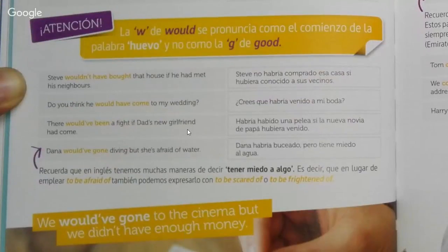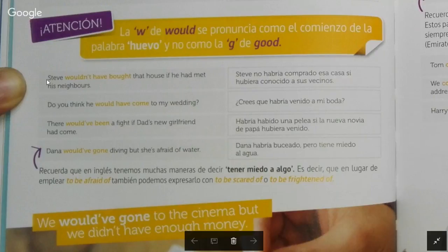Let's go with, who's next? Eliseo, are you there? Can you hear me? Yes, teacher, I hear. Okay, read here, please. Steve wouldn't have bought it if he had met his neighbors. Tom wouldn't have been at the wedding. Dana wouldn't have gone diving in the shade of water. Okay.